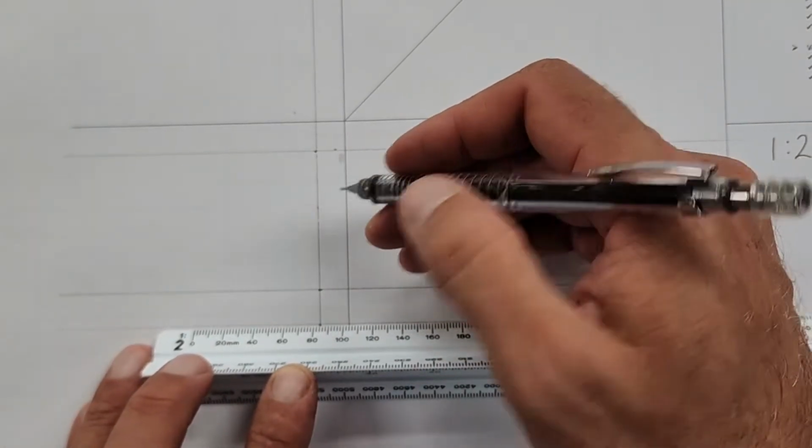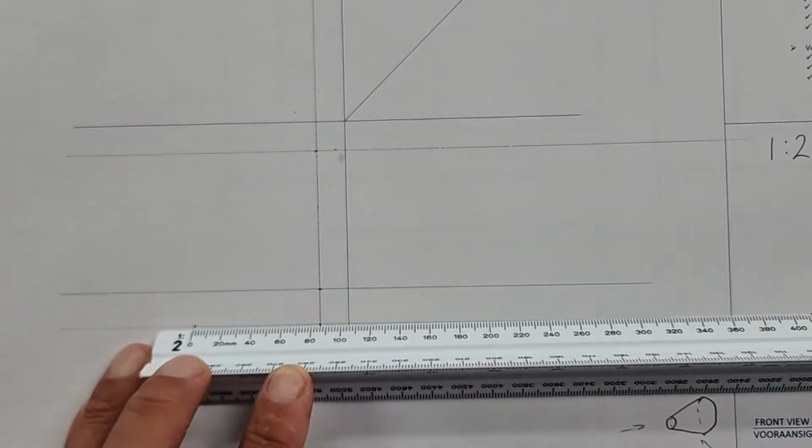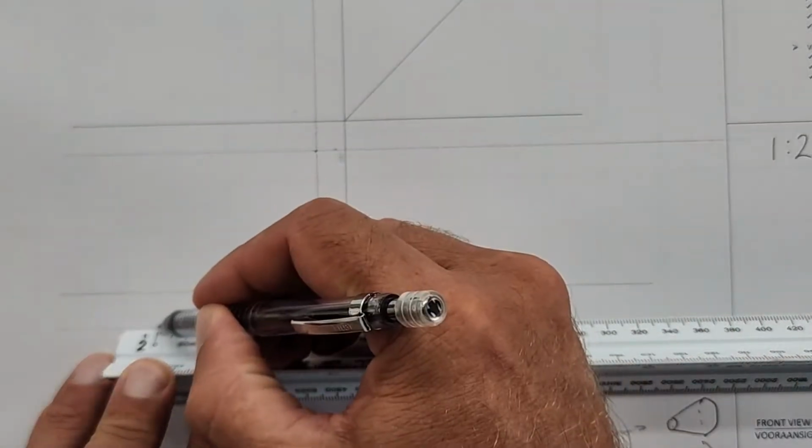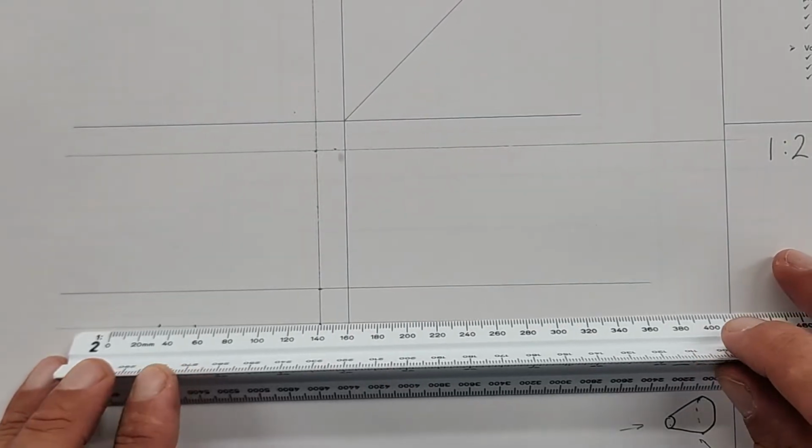There it is. Make a dot. Then we have the 24. Make a dot. And we have the 36.